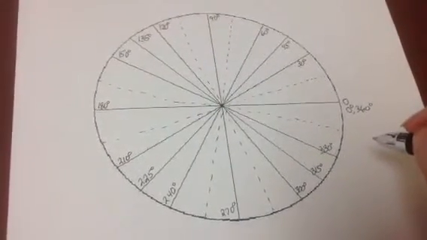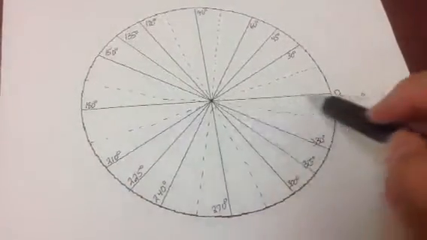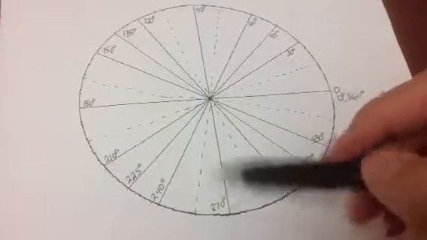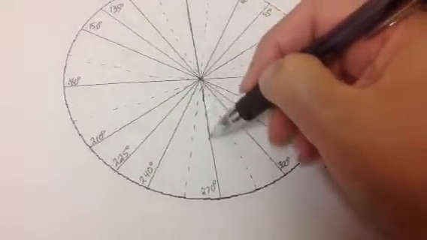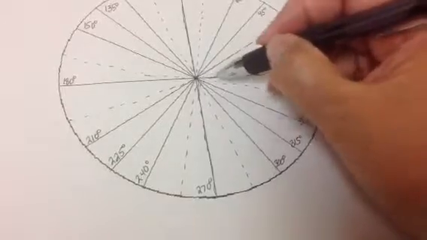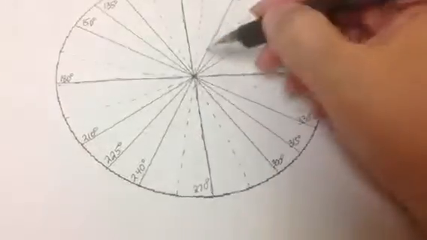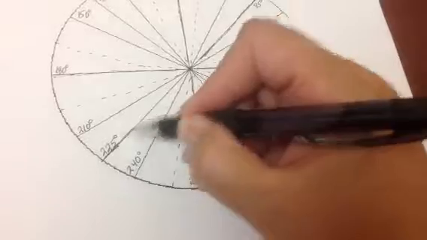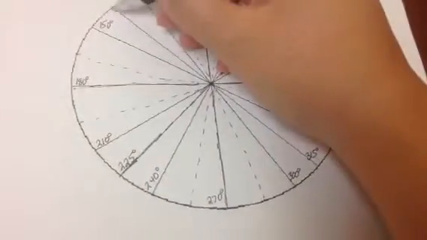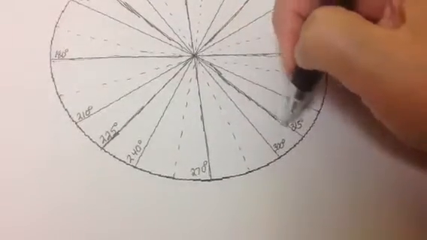Now to do the pies. I think it's easier to do the pies to first look at these straight ones, the ones that are on the axis, you could say, and to look at these 45 degree ones. So these ones that are across, the ones that are in the middle over here.